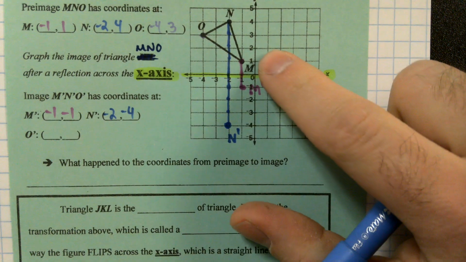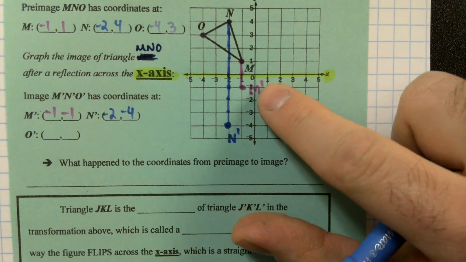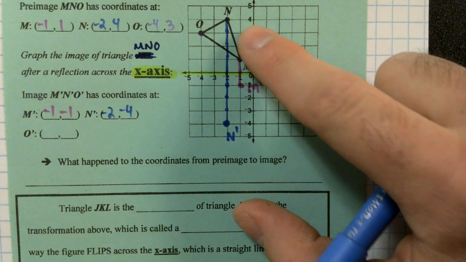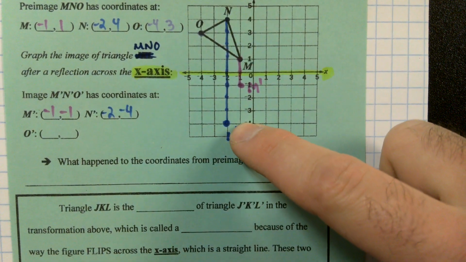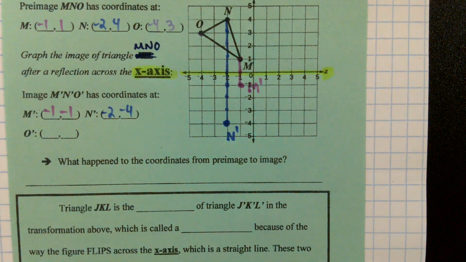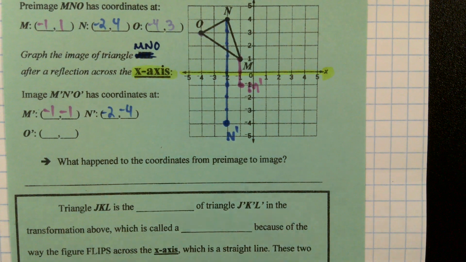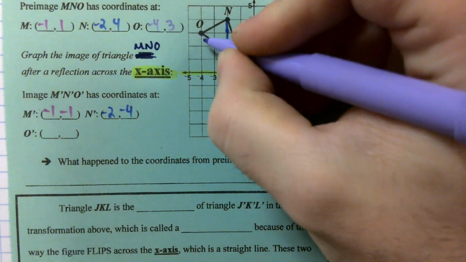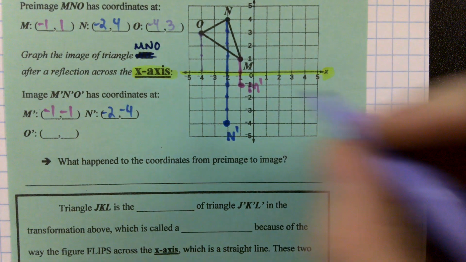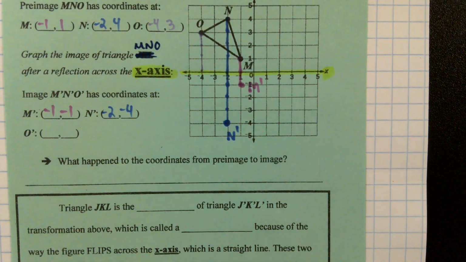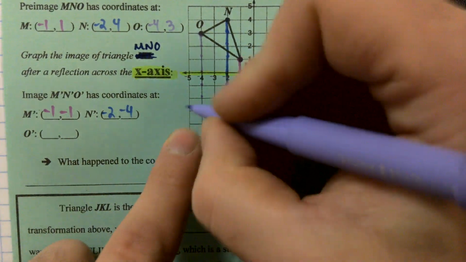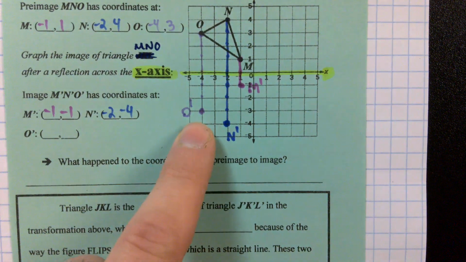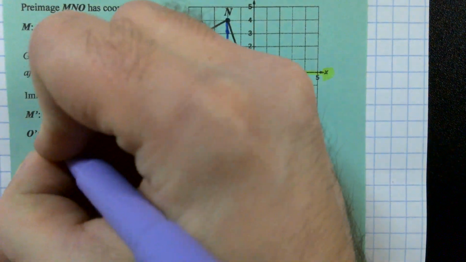So see how M is closer to that mirror line? So M prime is also pretty close. N is a lot further away, so N prime is also going to be a lot further away. How many spaces away from that line is point O? 3. 1, 2, 3. I hit my line, and how many spaces am I going to go now? The same amount. 1, 2, 3. Boom. What do I call this new point? O prime. And what are O prime's coordinates? Good.